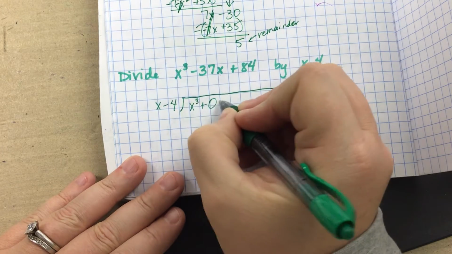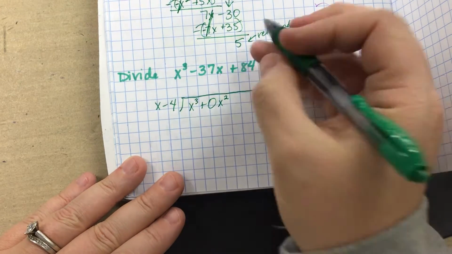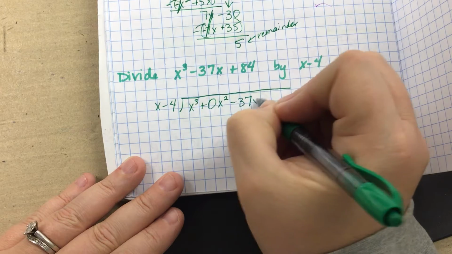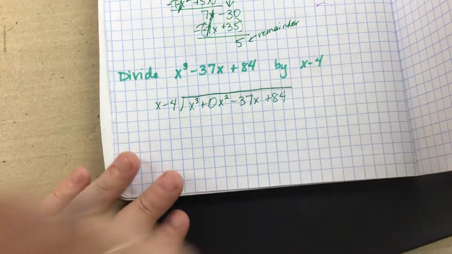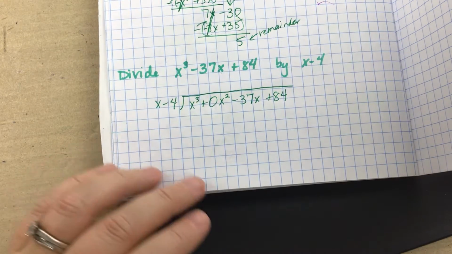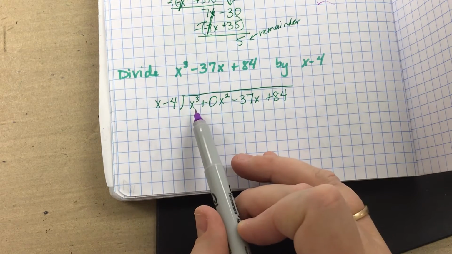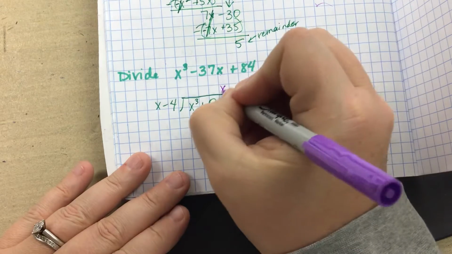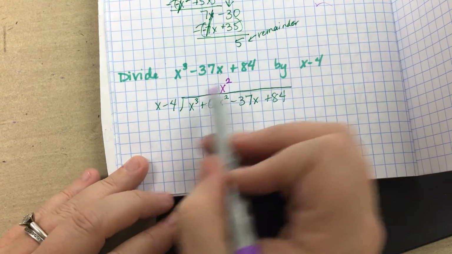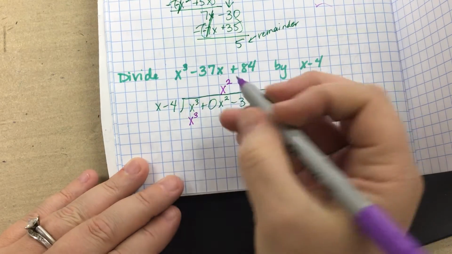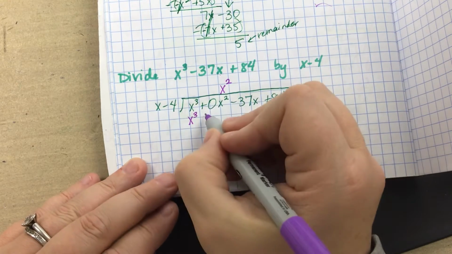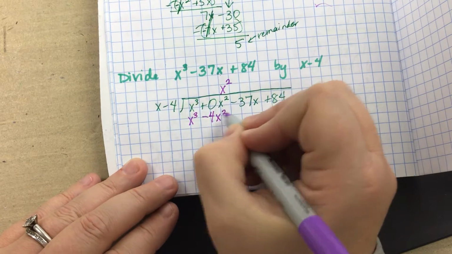We're going to hold that place of 0x squared, and then we have minus 37x and then plus 84. So again, we're going to do our long division. I've got to think, what do I multiply x by to make it x cubed? I need x squared. So x times x squared is x cubed. Negative 4 times x squared is negative 4x squared.